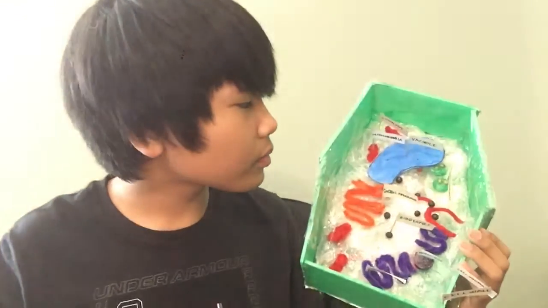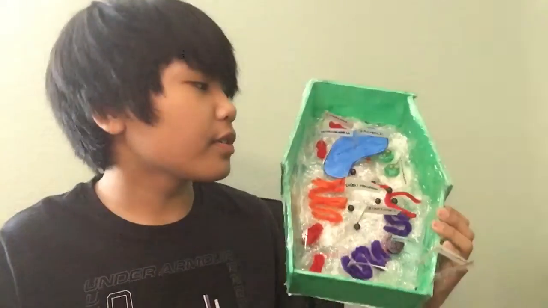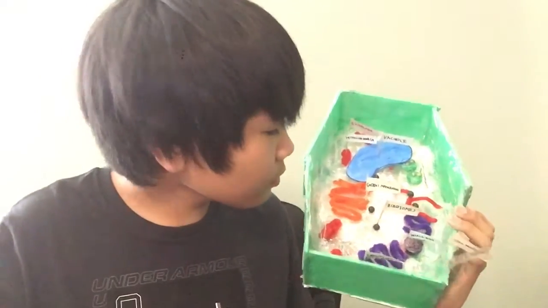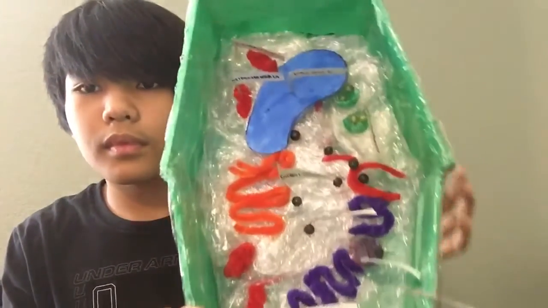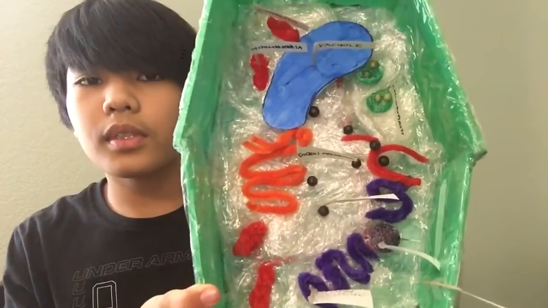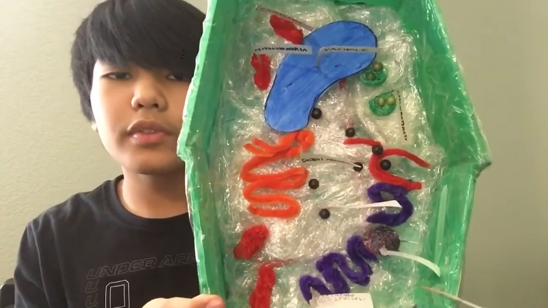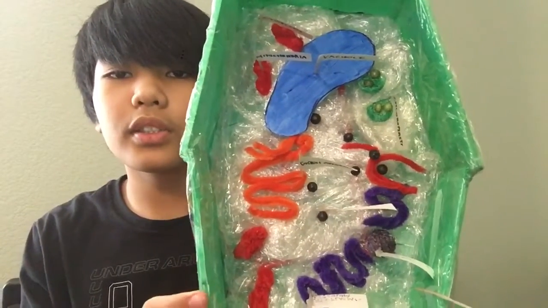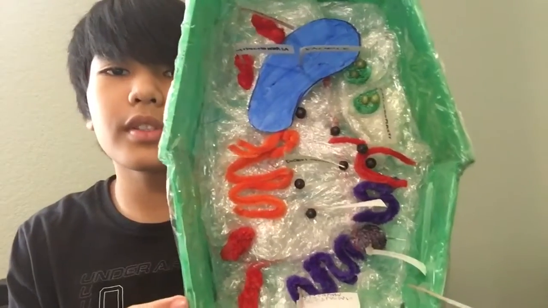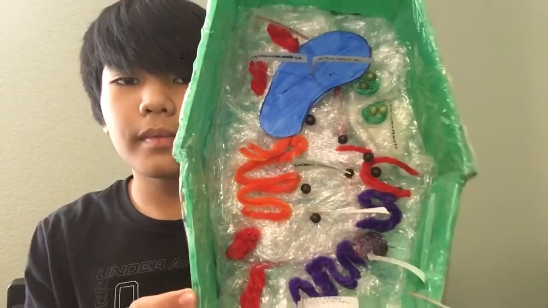And that energy is in the form of ATP. Or you could just say energy for simplicity. In summary, mitochondria converts energy from food into energy the cell can use for daily function and for staying alive.